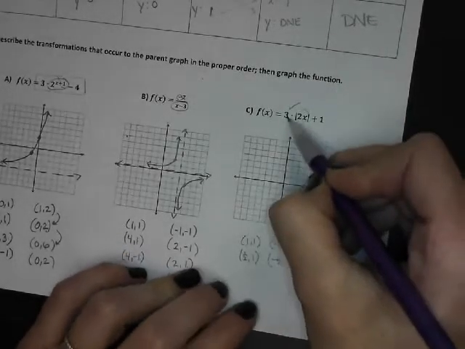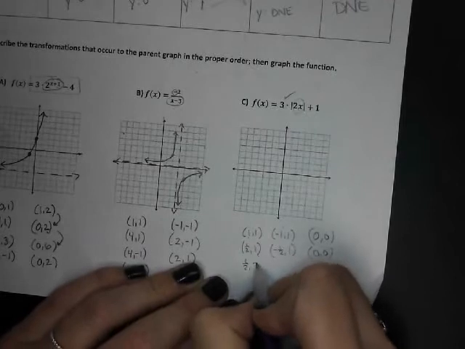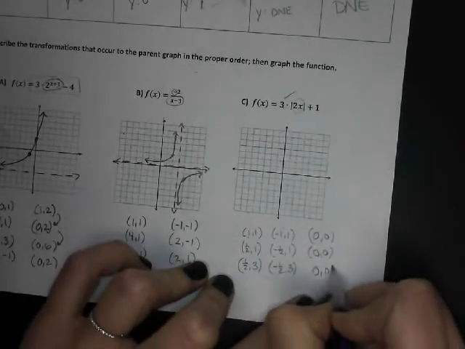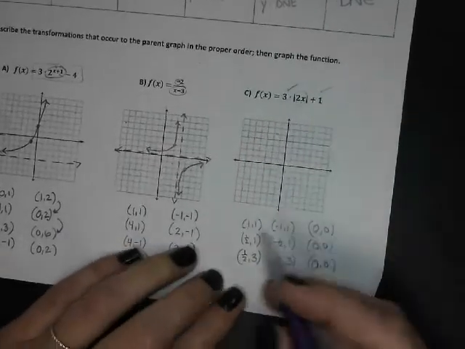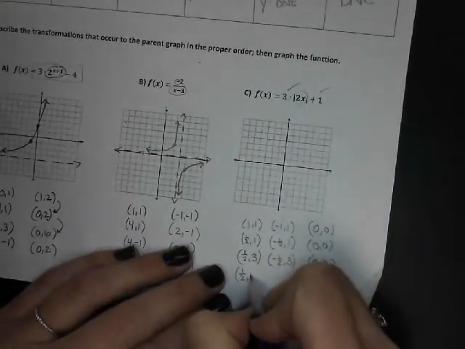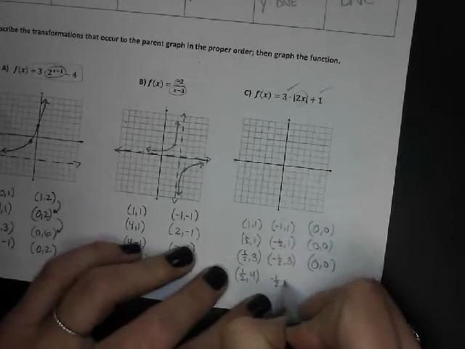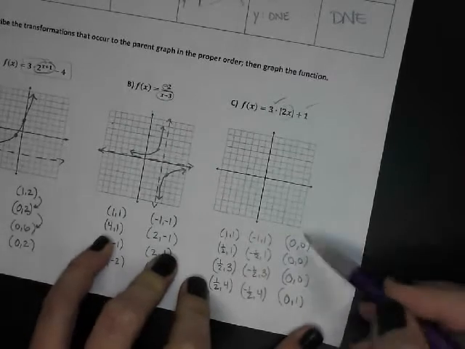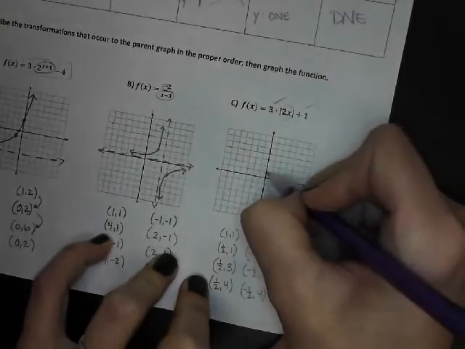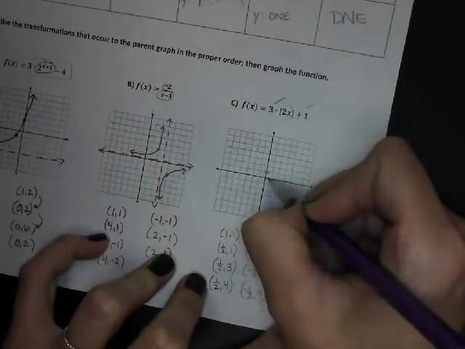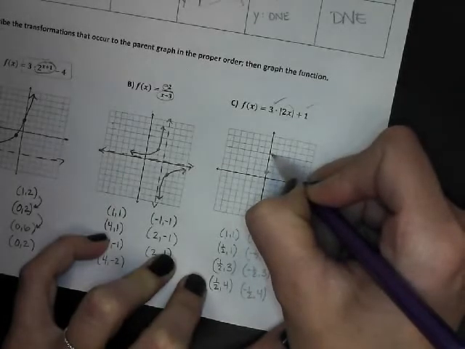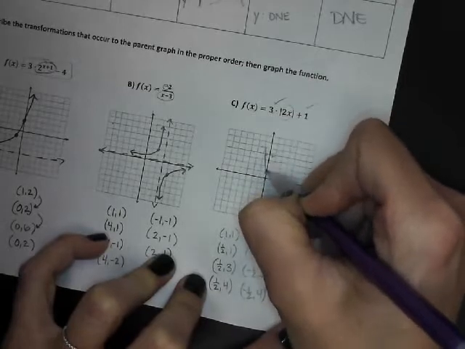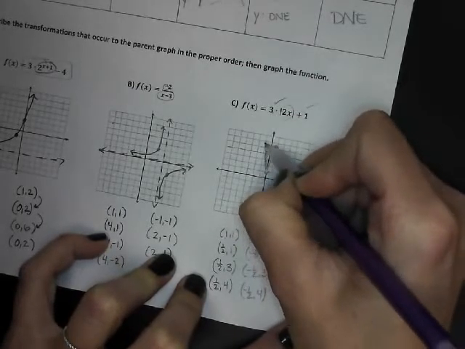Then a vertical stretch by 3: (1/2, 3), (-1/2, 3), and (0, 0) is going to stay put. Then a shift up 1. So (1/2, 4), (-1/2, 4), and (0, 1). This is my vertex, so it's still going to be my vertex, (0, 1). Then we're going to have 1/2, 1, 2, 3, 4, and negative 1/2, 1, 2, 3, 4. So this just became a much skinnier V shape.